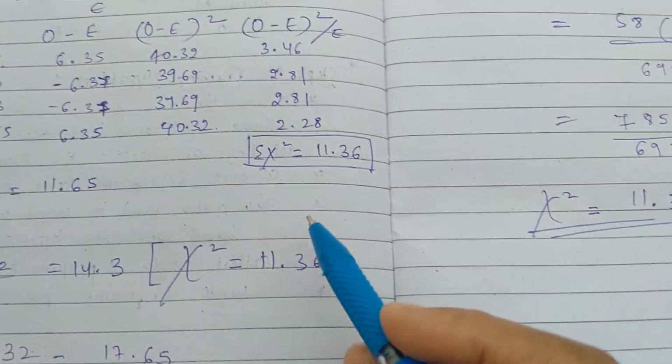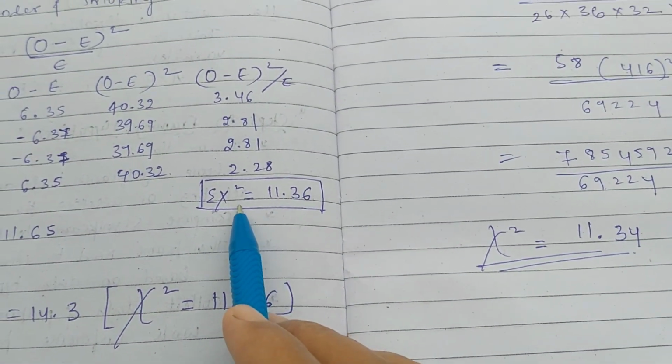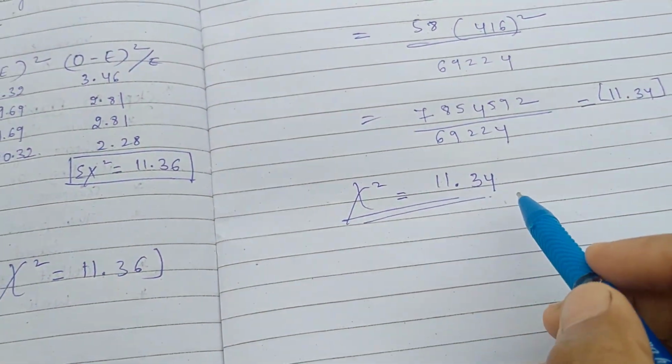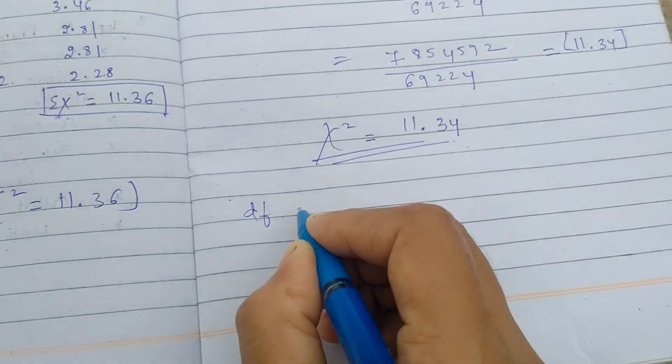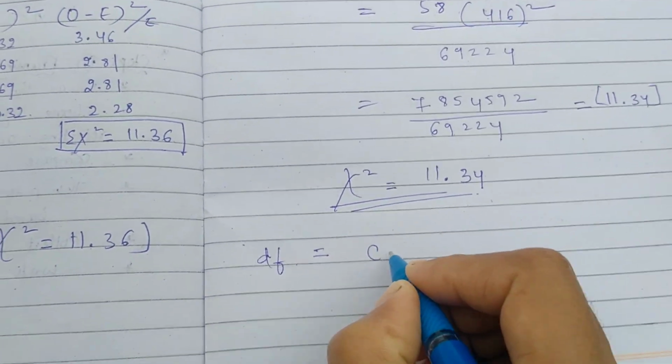By using two formulas we got chi-square as 11.36 and here chi-square as 11.34. So the next step is to calculate the degree of freedom. Degree of freedom is total rows minus 1 into total columns minus 1.